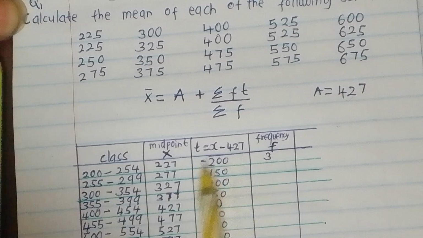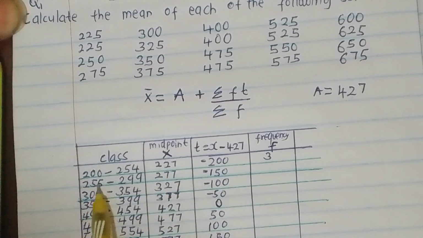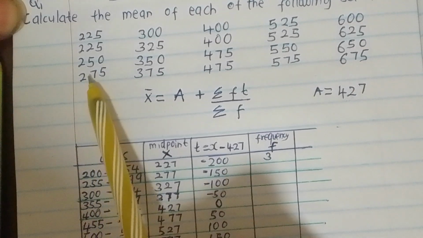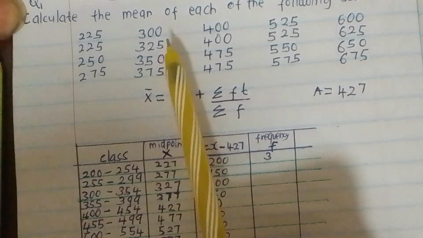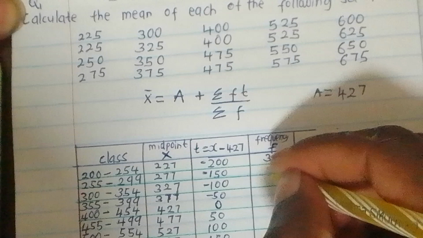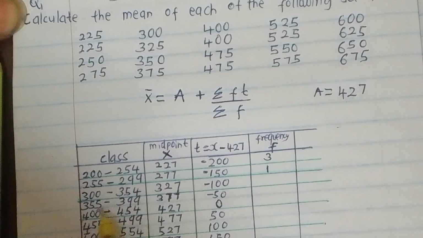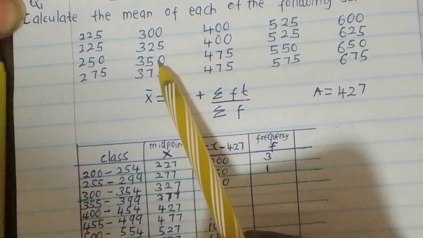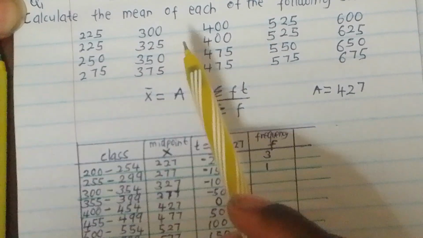The frequency for 255 to 299 is 1, it only appears once. From 300 to 354 it's 1, 2, 3, so we have 3.